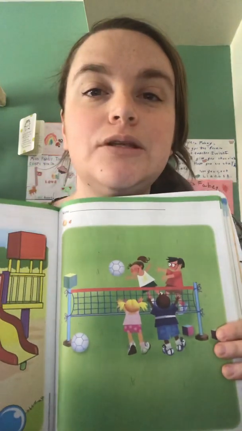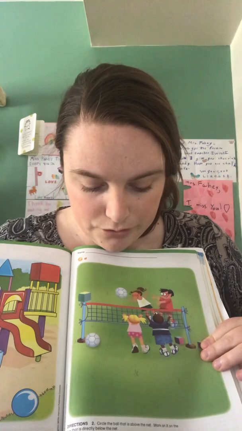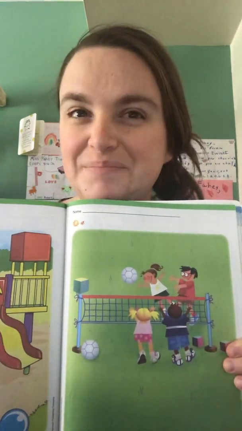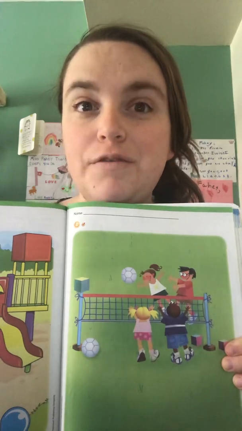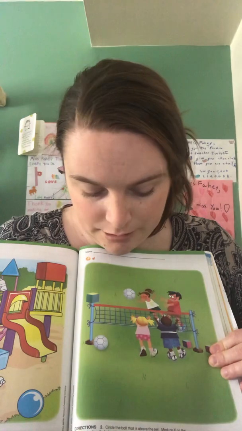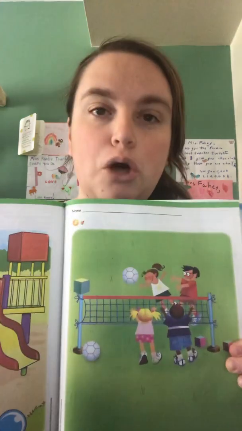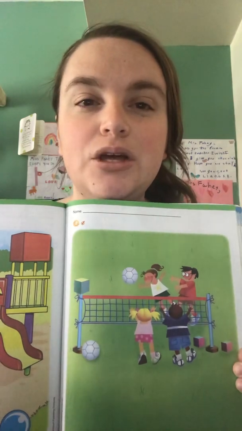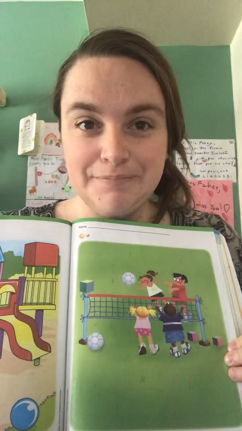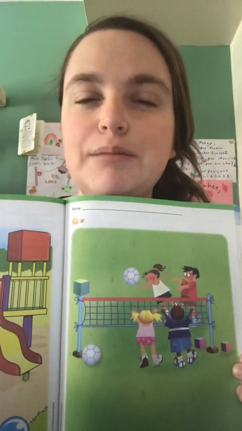Okay, here we see, it looks like a game of volleyball. Oh, I love volleyball. Circle the ball that is above the net. Easy peasy. Circle the ball that is above the net. Mark an X on the box that is directly below the net.